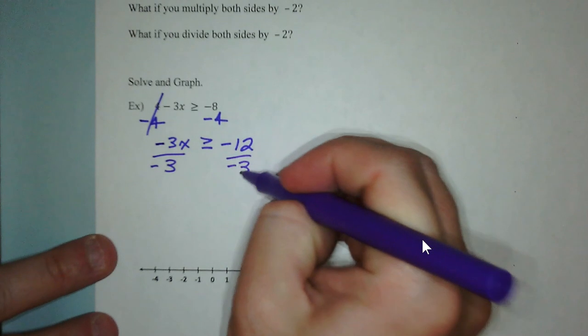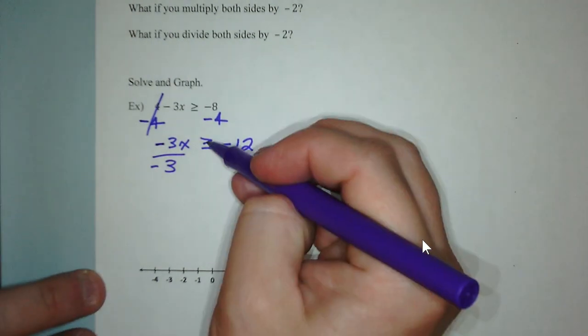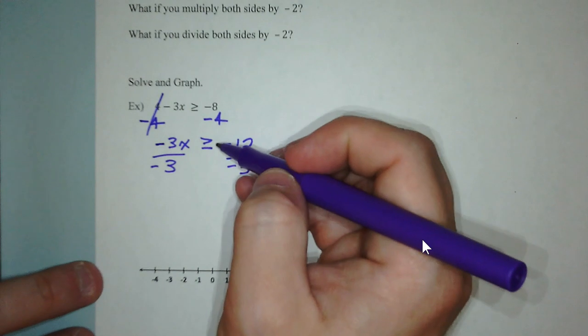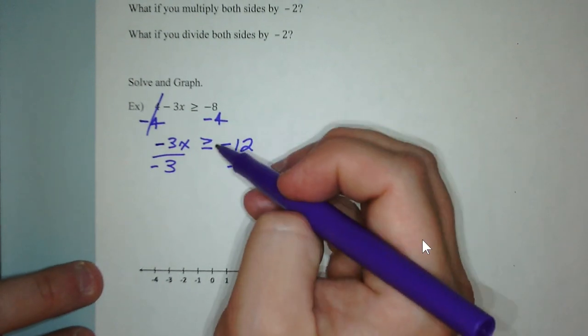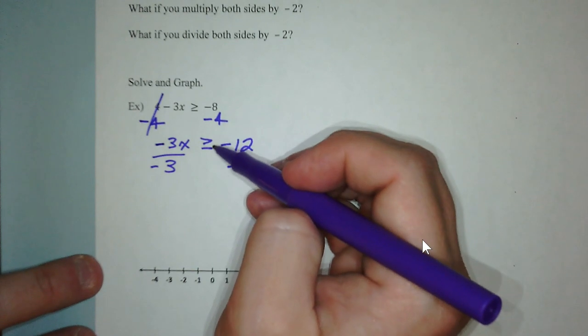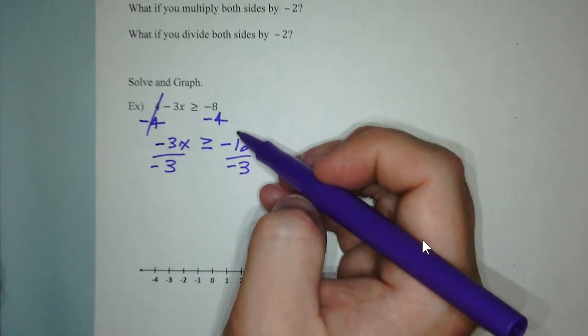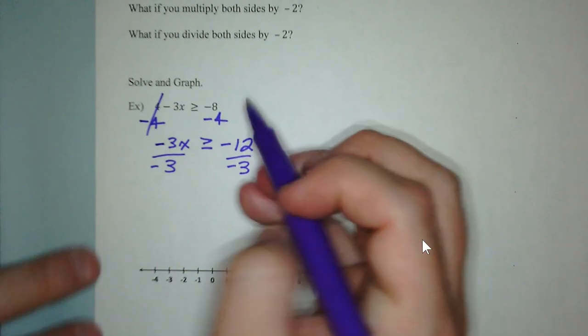Okay, here's what you've got to be on your toes about. With inequalities, with greater thans and less than or equal tos and greater than or equal tos, the other major difference you've got to remember is that it's not just an equal sign, but an inequality.